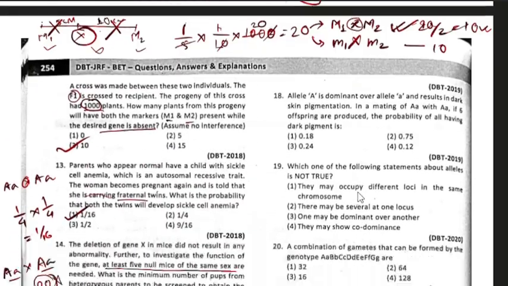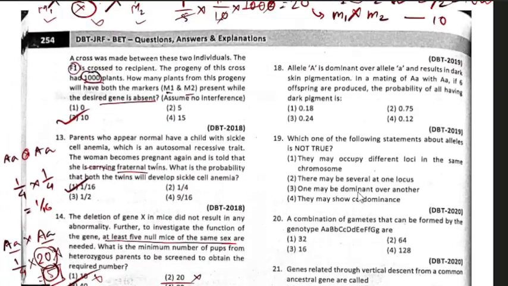Let's see the next question. Allele capital A is dominant over allele small a and results in dark skin pigment. So allele capital A is producing dark. In the mating of capital A small a with capital A small a, if 6 offspring are produced, what is the probability of all having dark pigment?